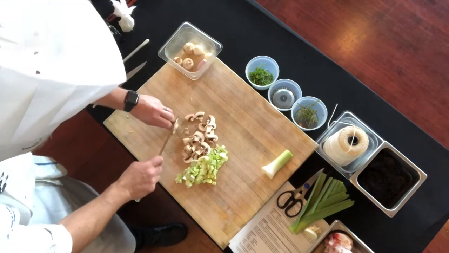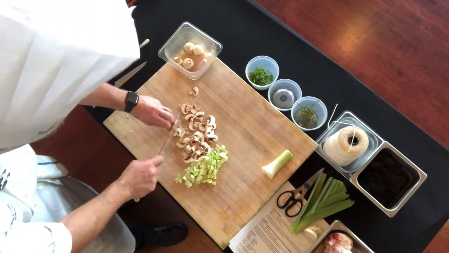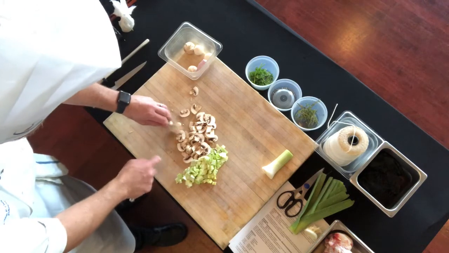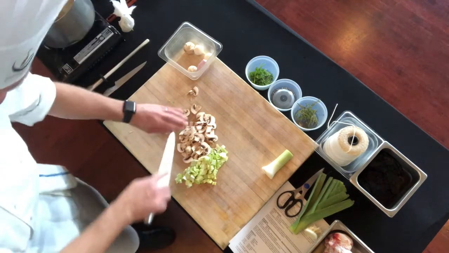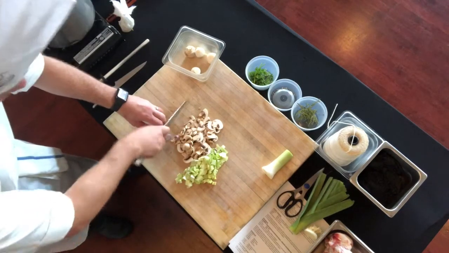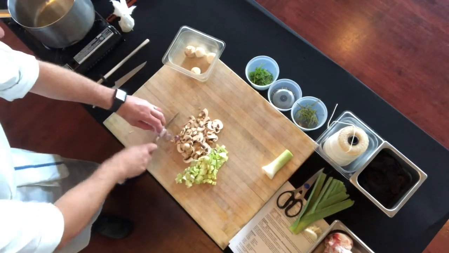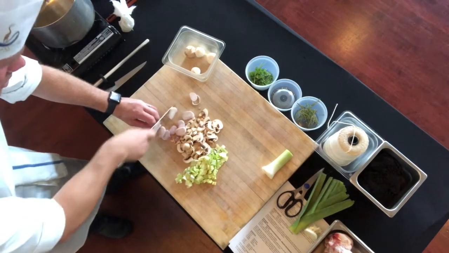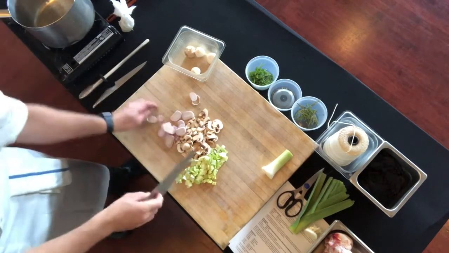And all you're doing is adjusting your fingers. So I'm actually only using my first set of knuckles on that just because it's so tall. And then again, now I'm using the back of my knife and doing a slicing motion instead of an up and down motion like this, just because it's a little bit of a denser item.